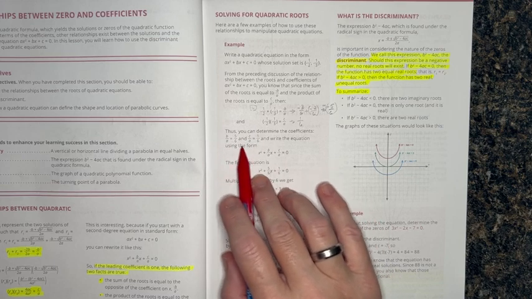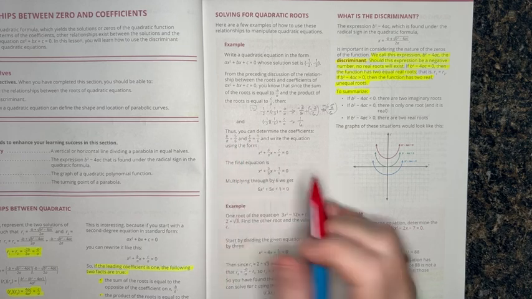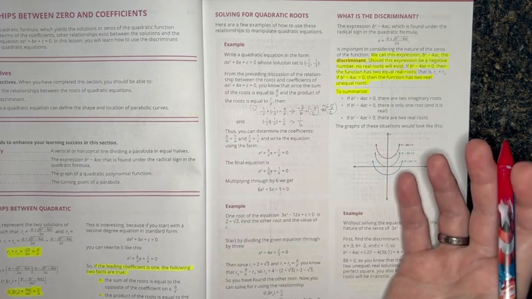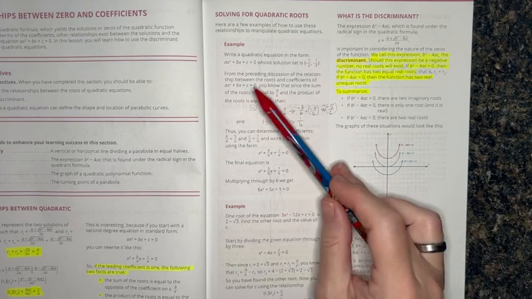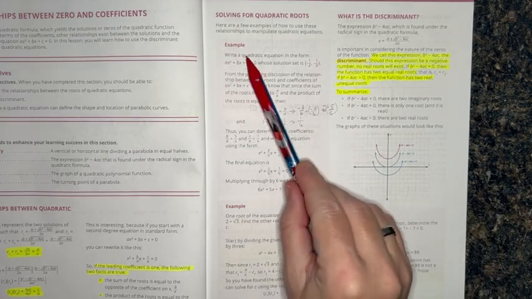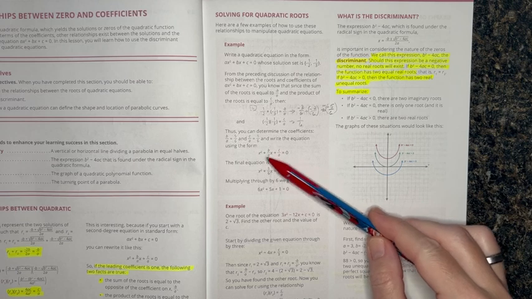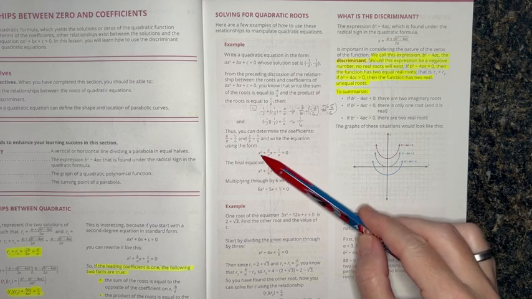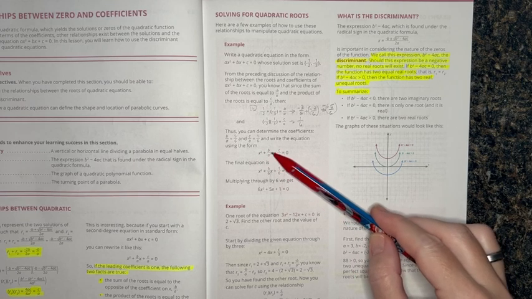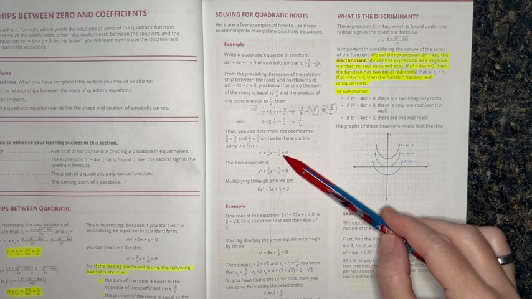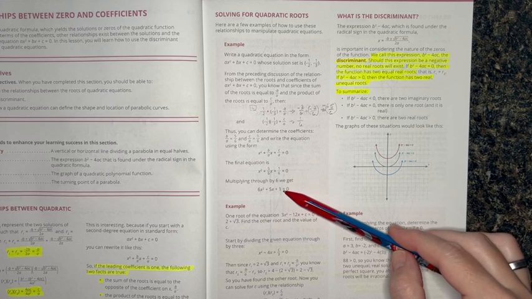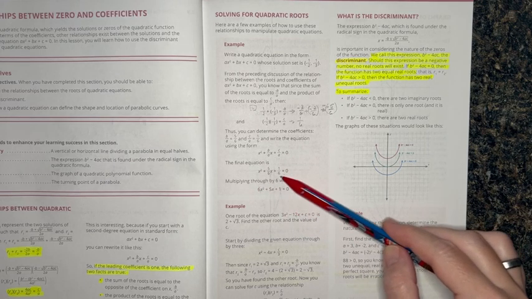If you do this work and your a's are different, then you've made a mistake somewhere, okay? So then they've taken this equation and they've divided all of the parts by a to get the x squared by itself, okay? And now we have our b over a and our c over a. But honestly, then they had to remultiply it out.